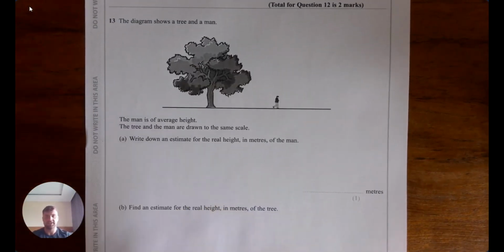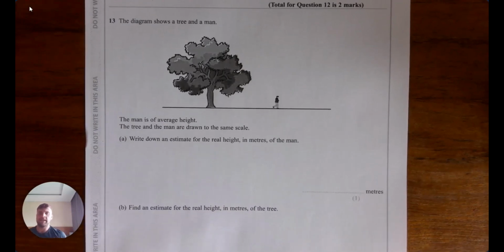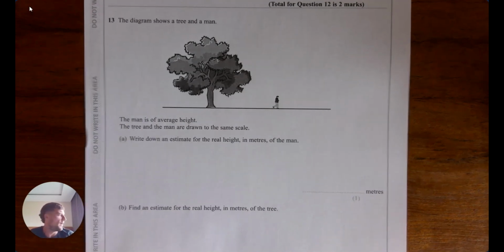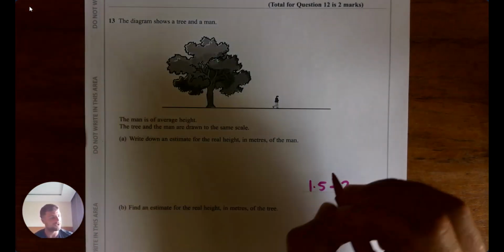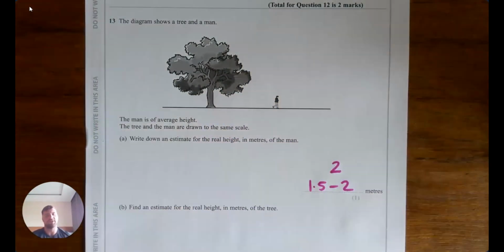Estimation question next. The diagram shows a tree and a man. The man is of average height. The tree and the man are drawn to the same scale. Write down an estimate for the real height in meters of the man. So first thing, anything between 1.5 and 2 meters is average for an adult human. So if you put anything between 1.5 and 2 here, you will get the marks. Okay, 2 is going to be the easiest one for us to think about. So I'm just going to put here that my answer is 2, just because we're going to need that for part B.